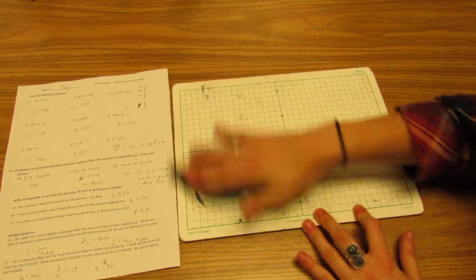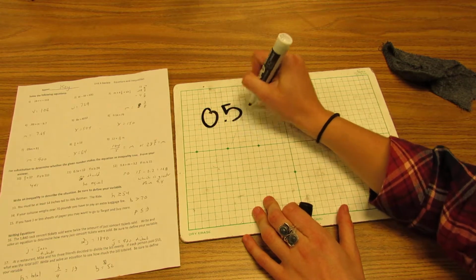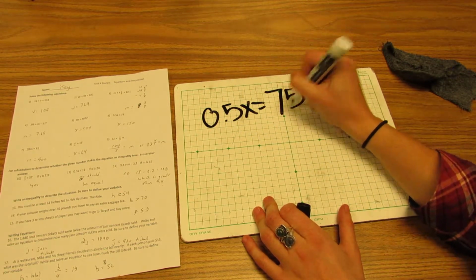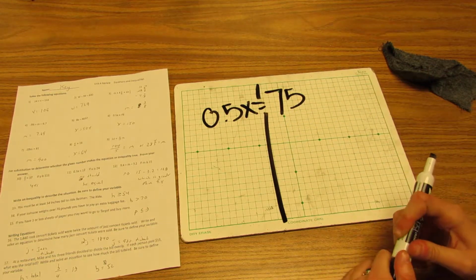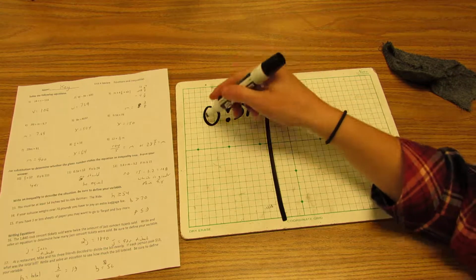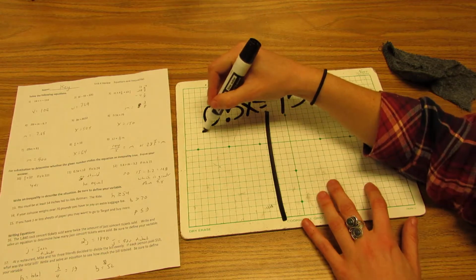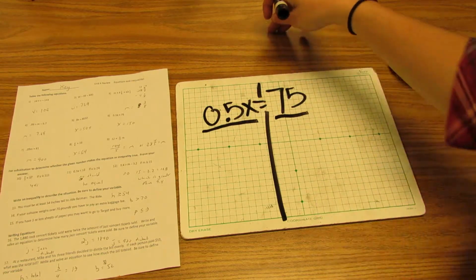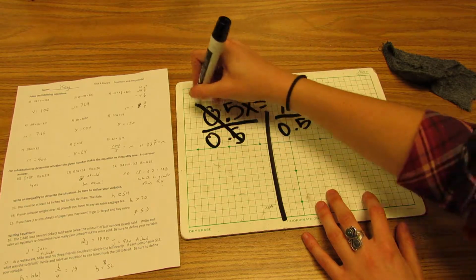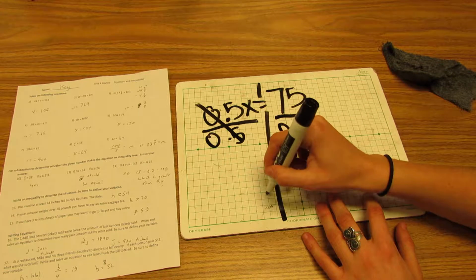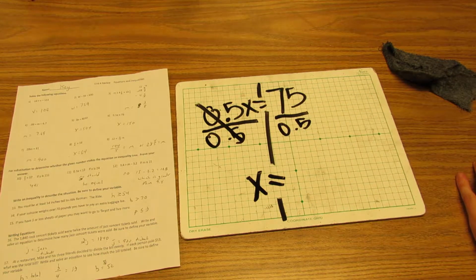Okay, let's keep moving. Number 6, I have 0.5x is equal to 75. Okay, this is the same story as number 5, the one we just did. Just because it's a decimal doesn't mean anything. It's still a product, it's still a multiplication problem on this side. Okay, so I need to use division, that's my inverse operation, and I need to divide by 0.5 on both sides. So this part cancels out, so I'm left with just x. I'll bring it down, same with my equal sign, and then 75 divided by 0.5.